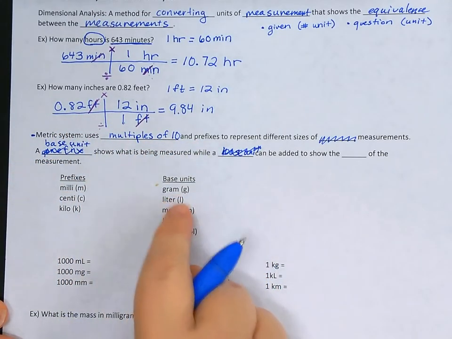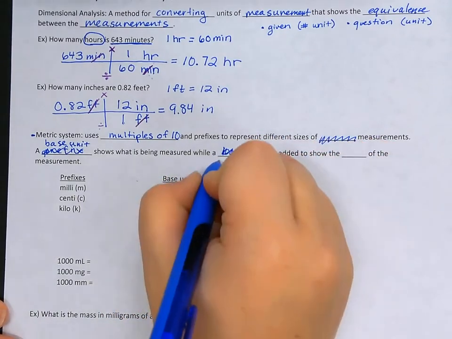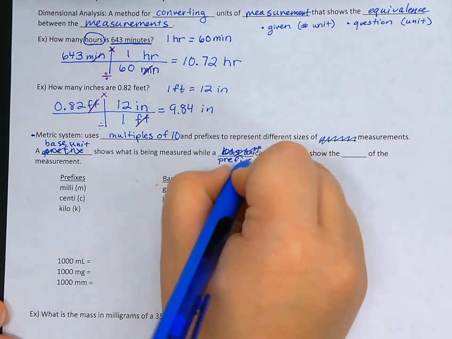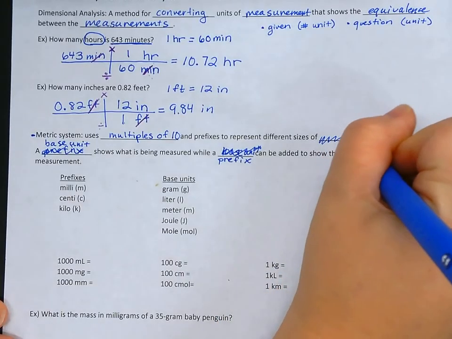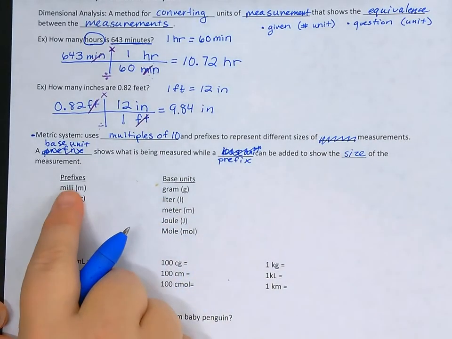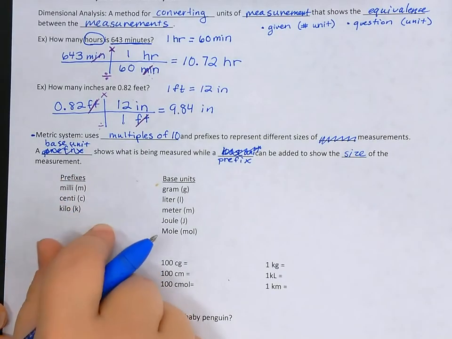So things like grams, liters, meters, that's showing us what is being measured. While a prefix can be added to show the size of the measurement. So we can add a prefix like milli, centi, or kilo to indicate the size of the measurement, okay?